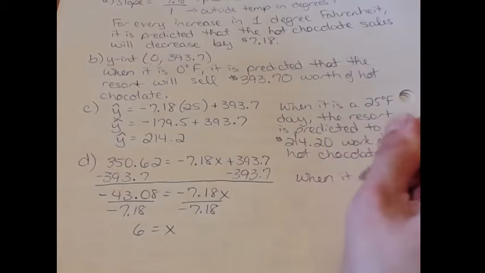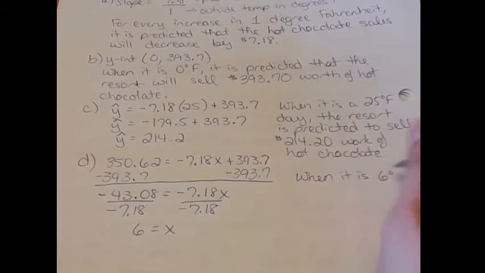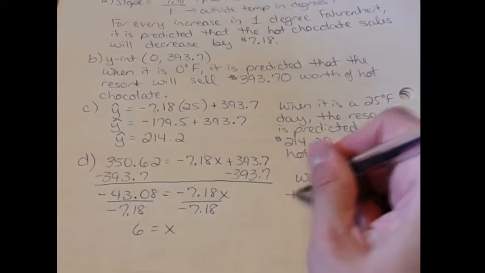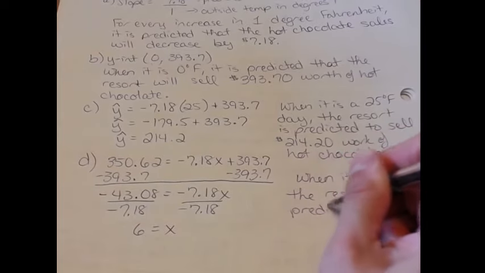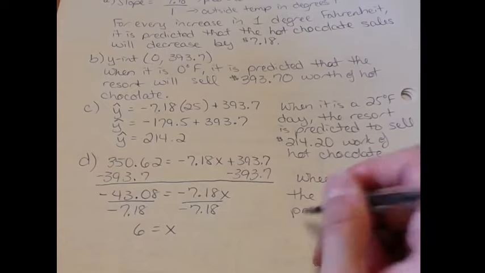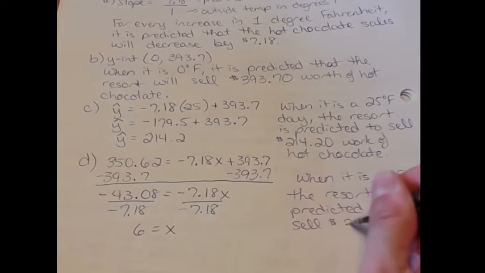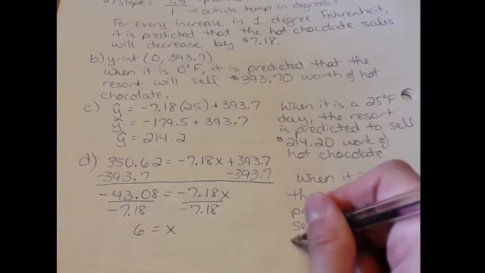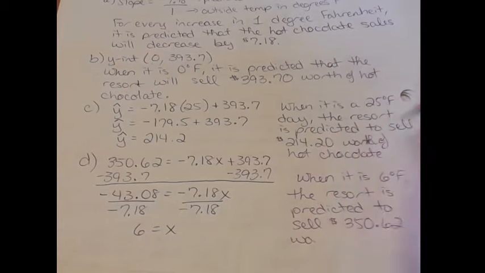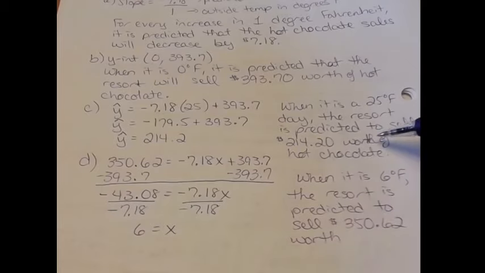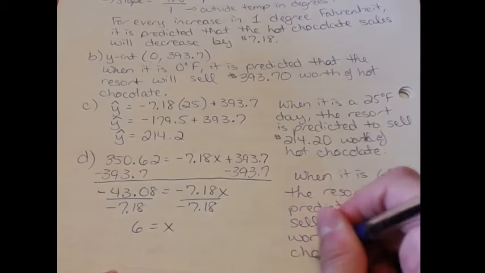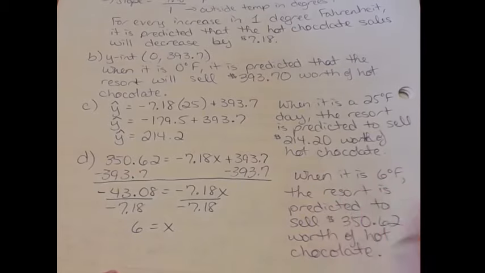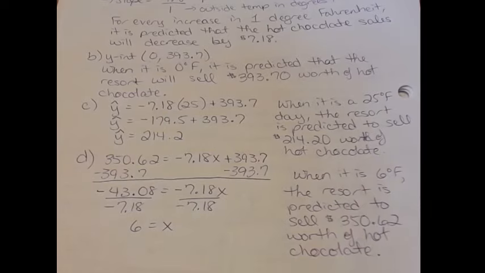When it is 6 degrees Fahrenheit, the resort is predicted to sell $350.62 worth of hot chocolate. Can't believe I wrote worth twice. Good. Beautiful. And that takes care of example 10.